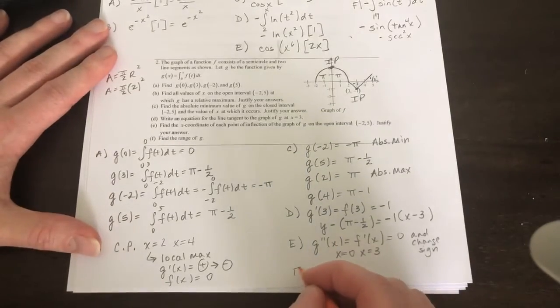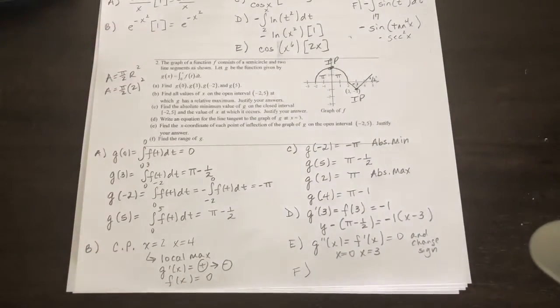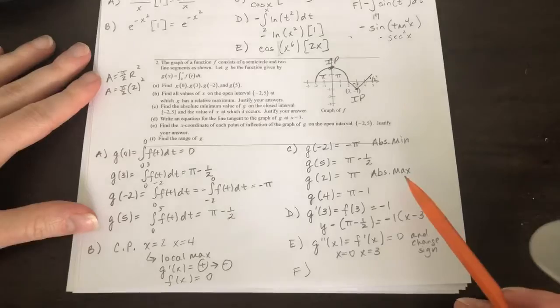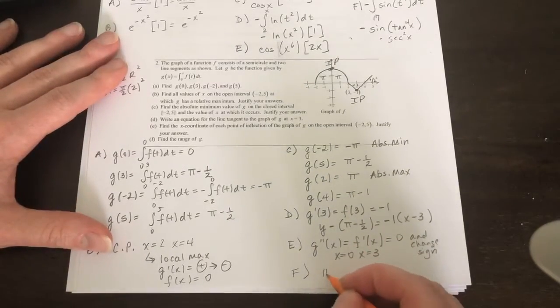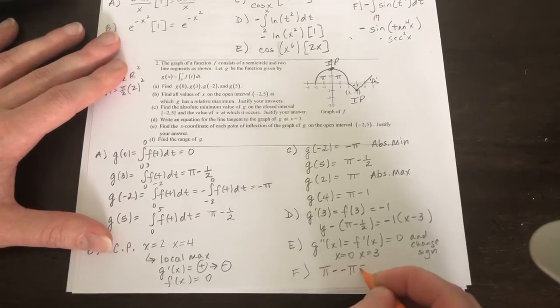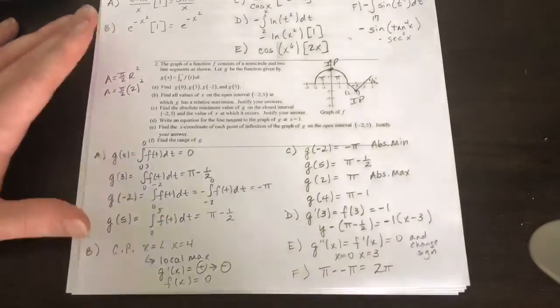Now, last part, find the range. So the range is the difference between the absolute max and the absolute min. So your absolute max is pi, your absolute min is negative pi. So pi minus a negative pi is 2 pi.